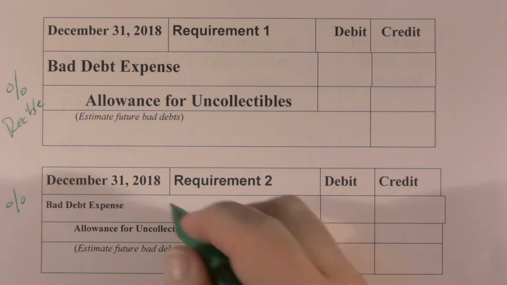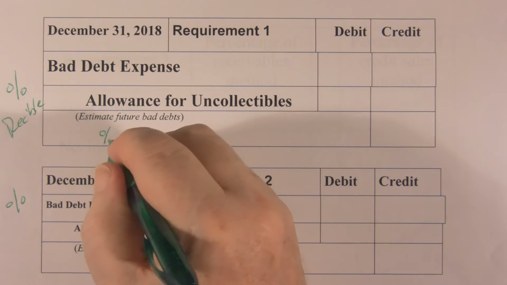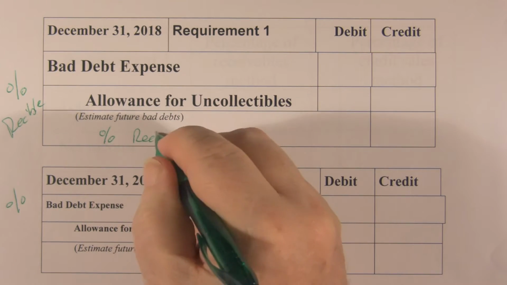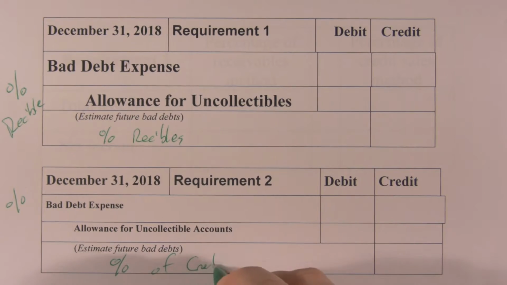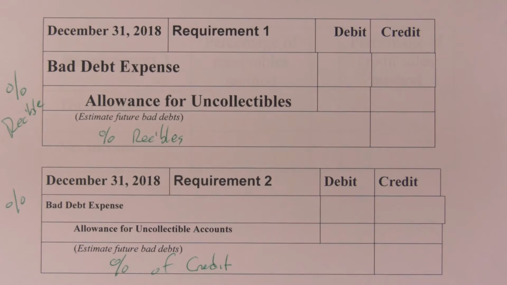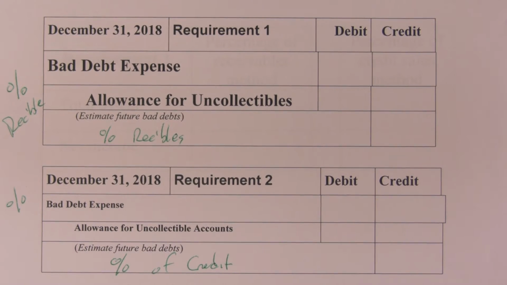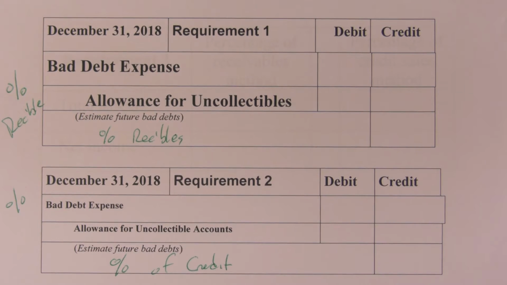Okay, so this method is the percentage of receivables, and this method is the percentage of credit sales. You'll find that they give pretty different numbers in this problem, but the numbers could be bigger or smaller under either method depending on the circumstances.